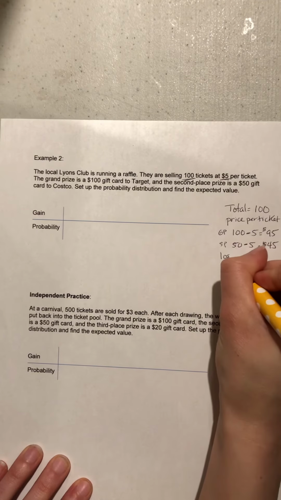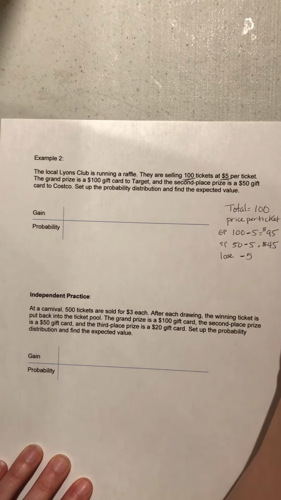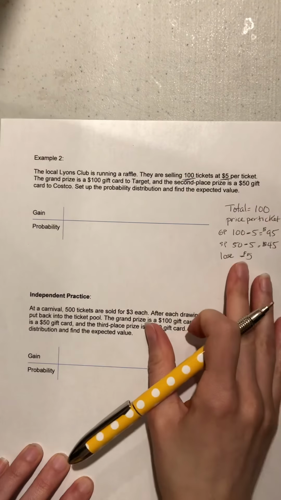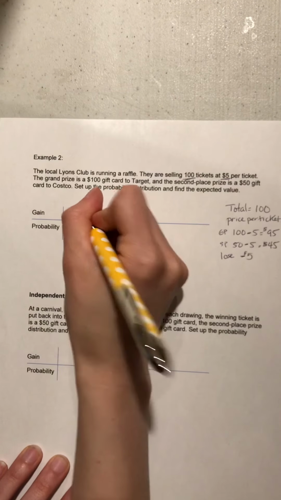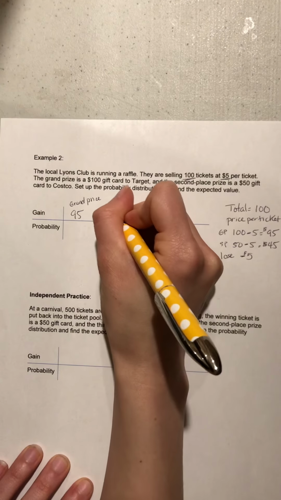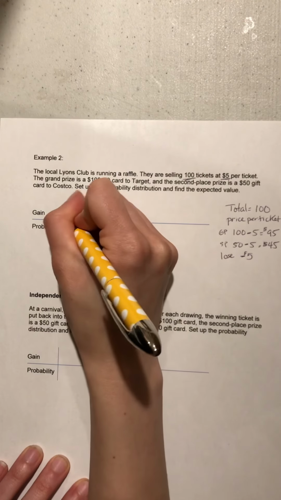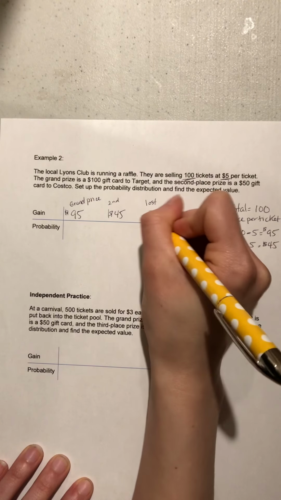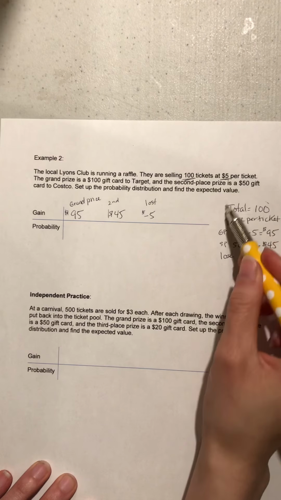Okay, so I'm taking my grand prize and my second place prize. Now, we always have to look at, well, what if I lose? Okay, if I don't win, I am -$5 because that's how much I had to spend for the ticket. Okay, that to me is the hard part. Now you're kind of putting it into the probability distribution. So you have a gain of $95 for the grand prize. Okay, then your second place prize would be a gain of $45. And then if you lost, you would have a -$5 profit.